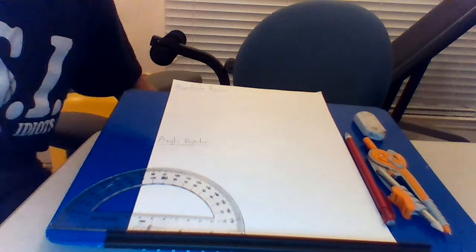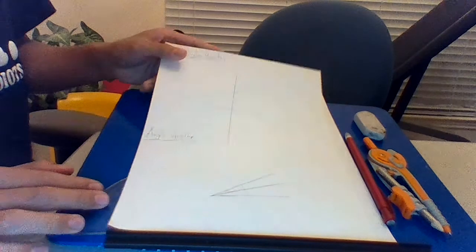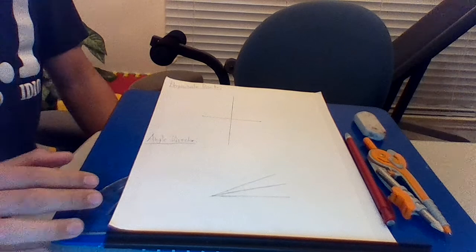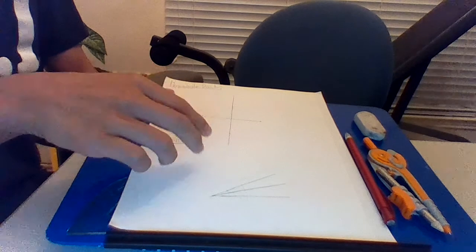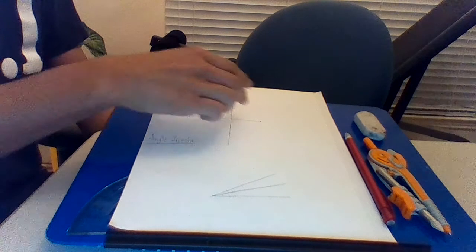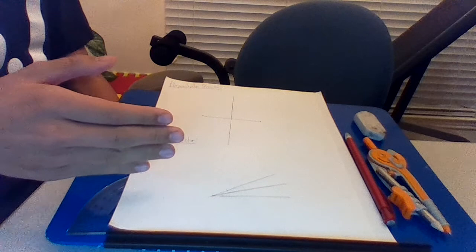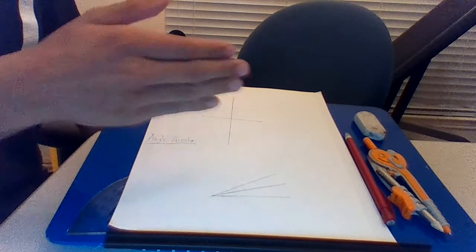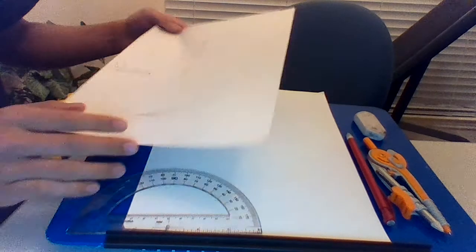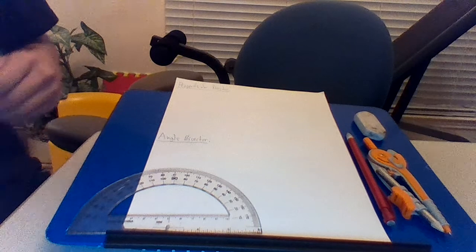So in this video, the perpendicular bisector is basically in the middle of the line, with 90 degree angles, and the angle bisector is splitting the angle in half. So let's start with the perpendicular bisector.